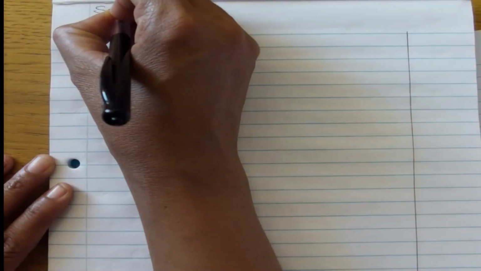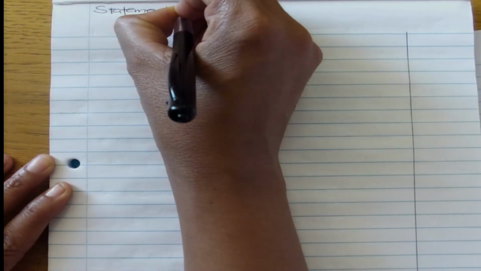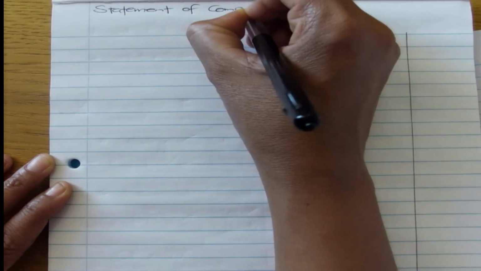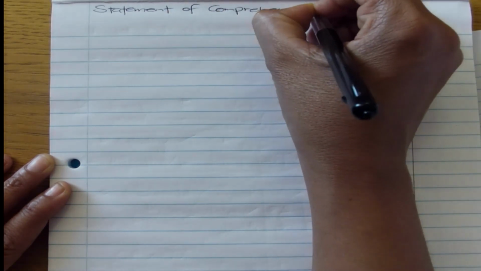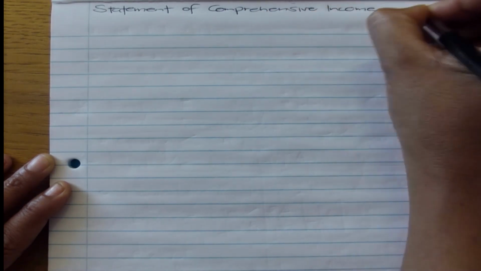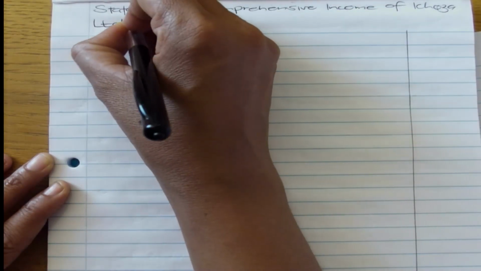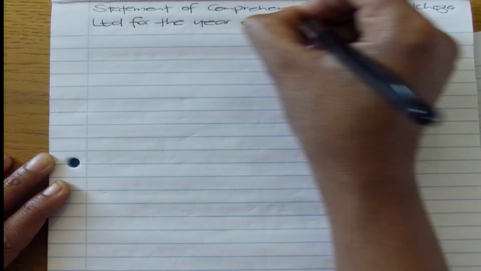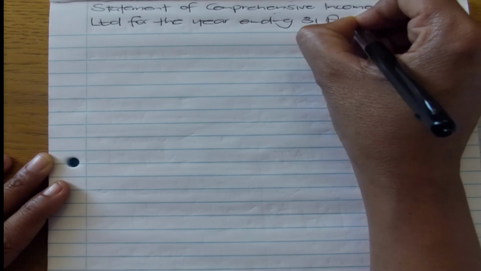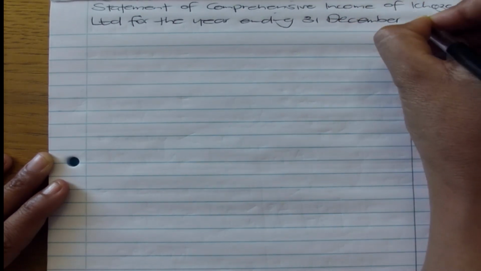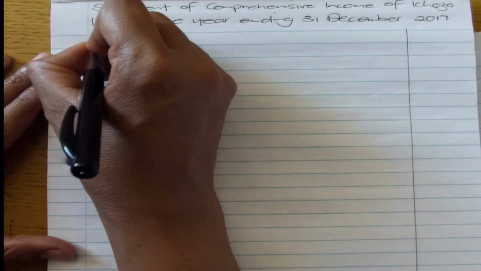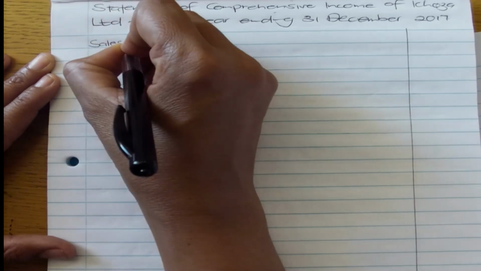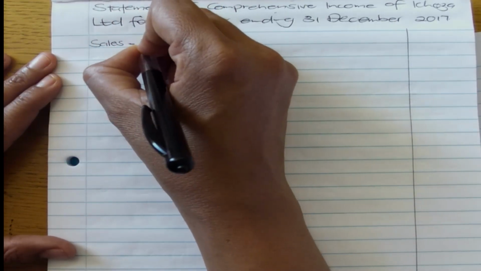So you're going to say statement of comprehensive income of Khoza Limited for the year ending 31st December 2017. And then you're going to start. What's your framework? Sales. Remember, minus your sales returns.